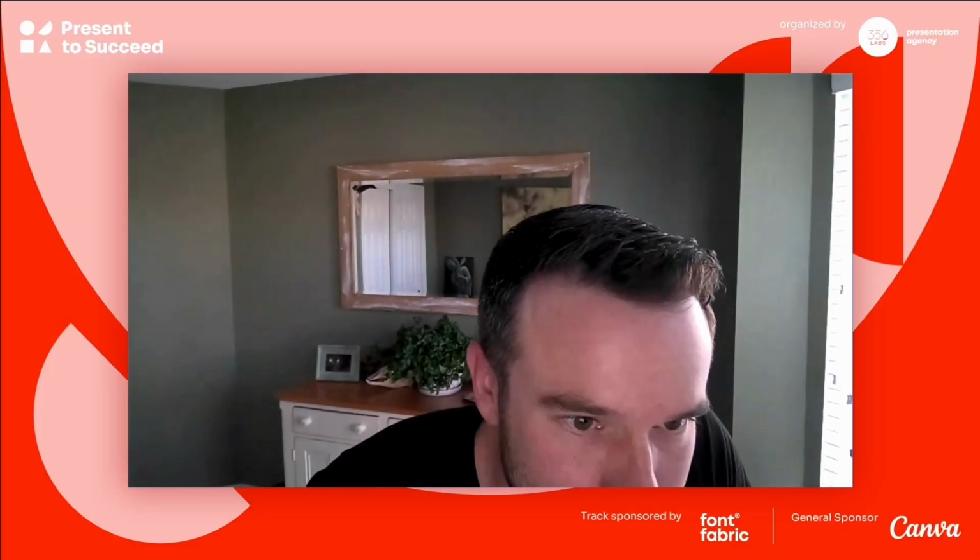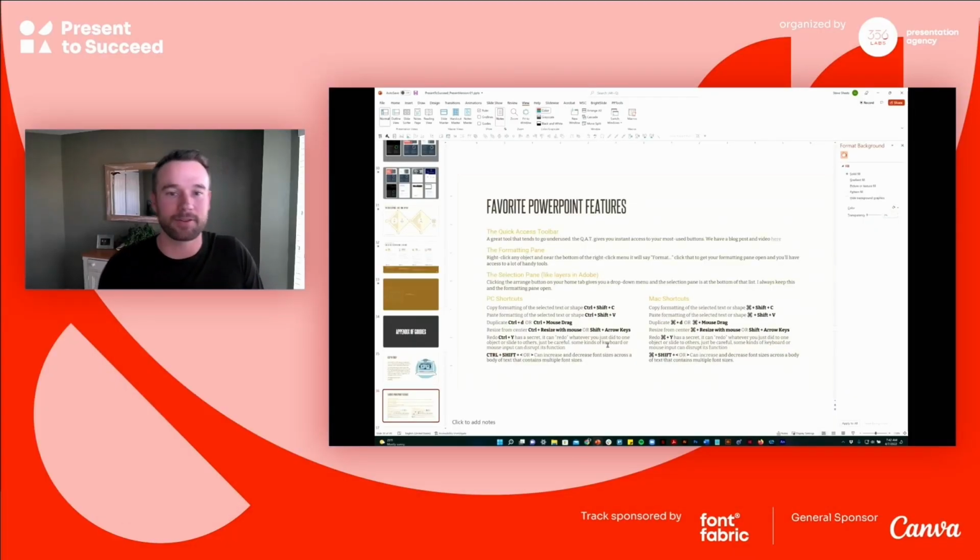Sure. Let me get to a less ridiculous view. We don't need to see the giant notes section anymore, and I'll zoom in a little bit. I actually have, in the appendix, I've got a slide for that.